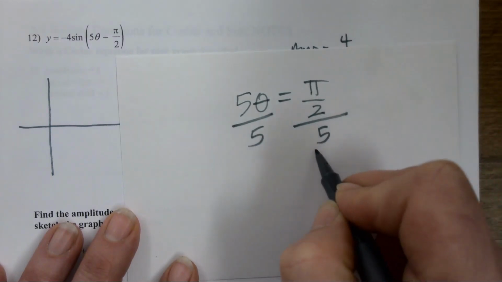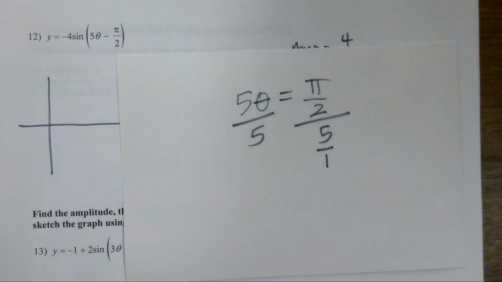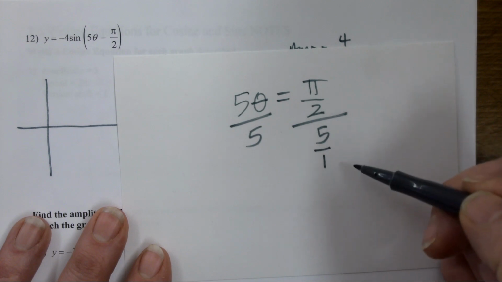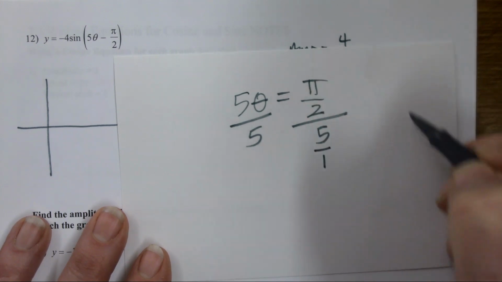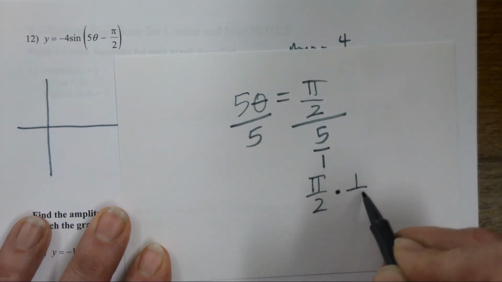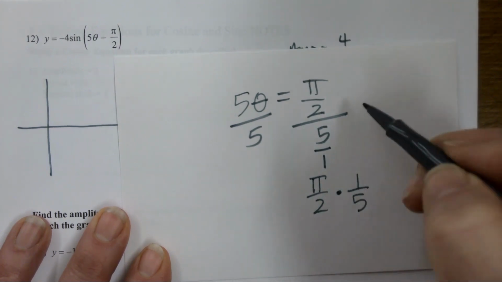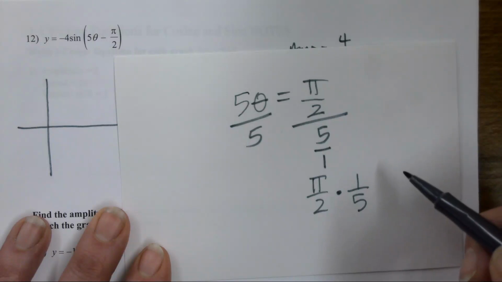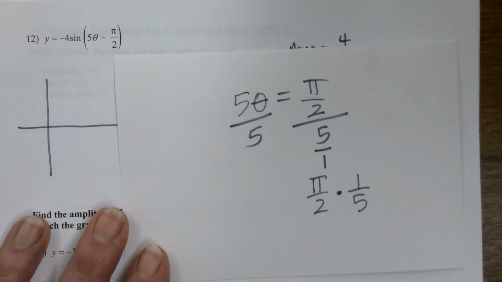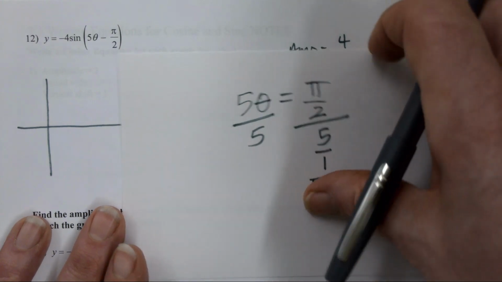So what I'm going to do is make it so that I have a numerator and the denominator on the top and on the bottom, right? And I don't divide by a fraction, I flip and multiply. So what's going to happen is this is going to be pi over 2 times 1 over 5 when I flip that over. So it just blends right into the denominator. Does that make sense? Okay. All right.